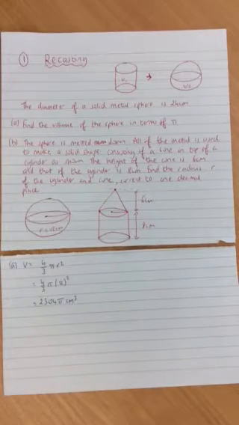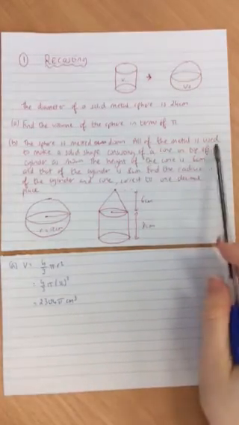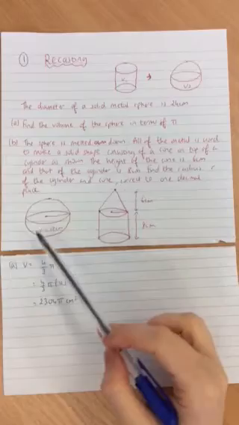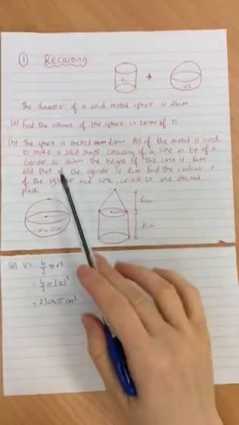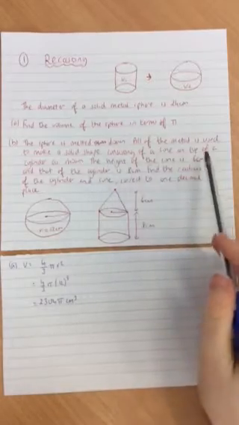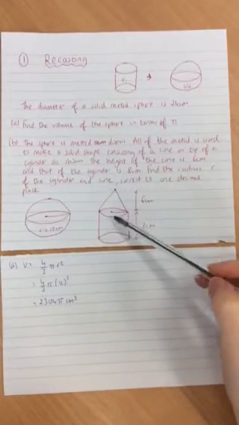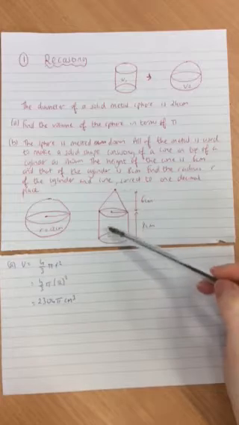The second part of the problem is where we recast our sphere to make another shape. We're told the sphere is melted down and all of the metal is used. So the volume of this sphere will be equal to the volume of whatever shape we make. All of the metal is used to make a solid shape consisting of a cone on top of a cylinder, as shown.